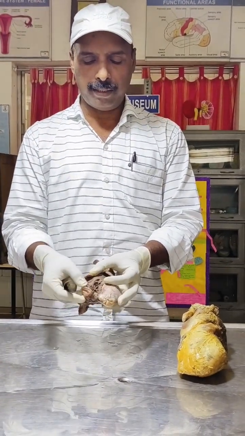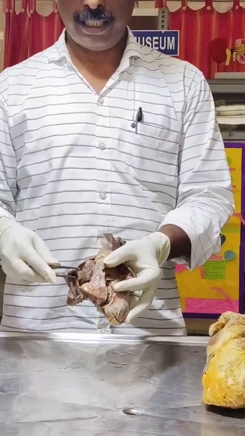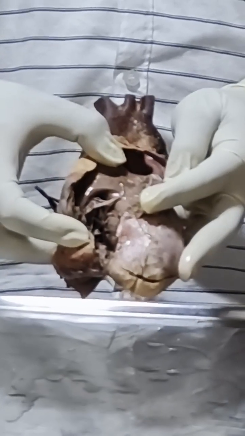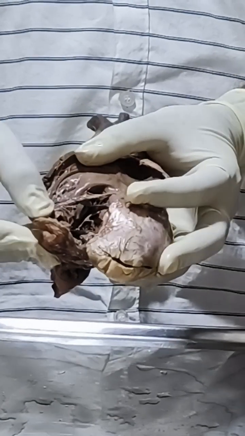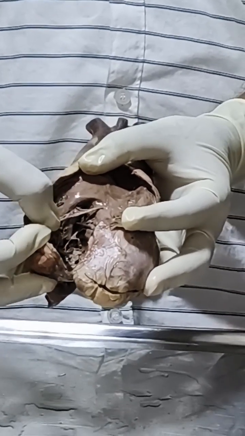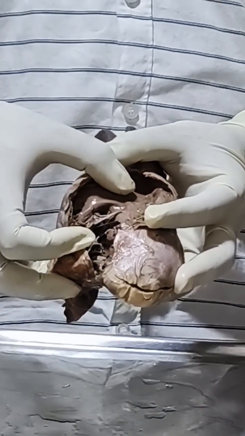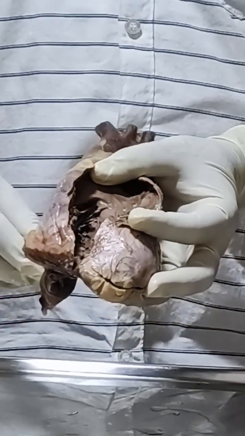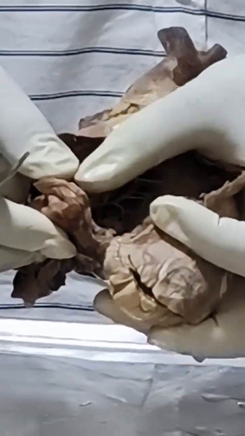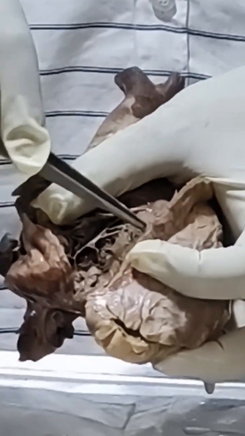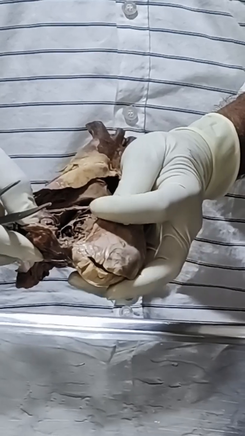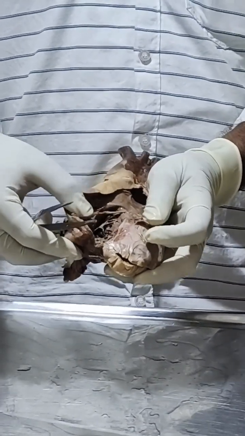How do you have to explain the internal structure of the right ventricle? The inflowing part is rough and the outflowing part is smooth. So the right ventricle is divided into 2 parts: the inflowing rough part and the outflowing smooth part. The inflowing rough part consists of what we call the trabeculae carneae. These rough portions seen here in the inflowing part are known as the trabeculae carneae.